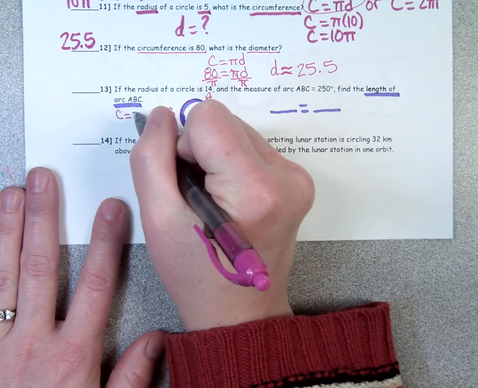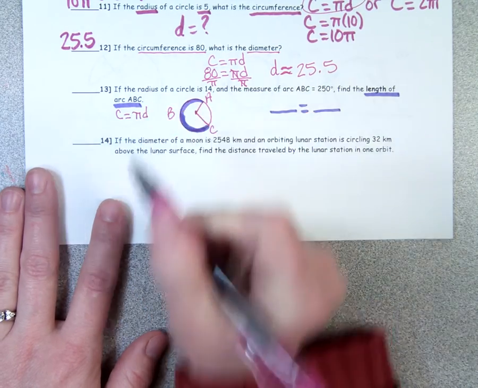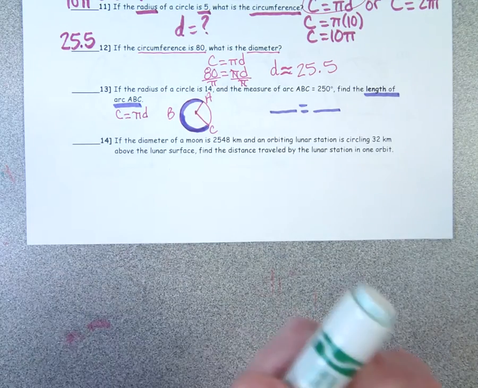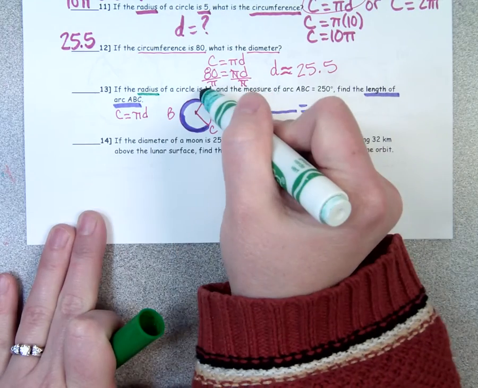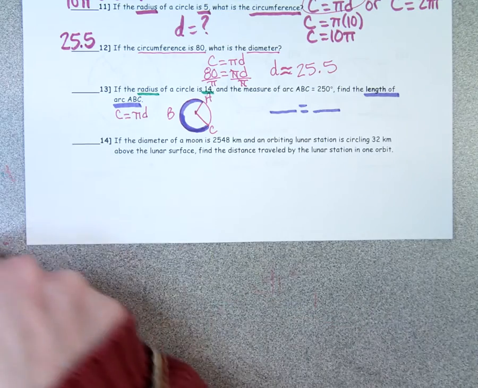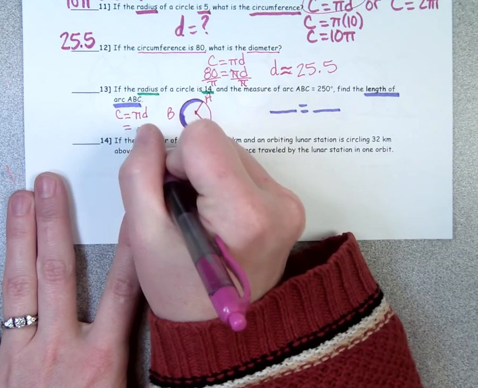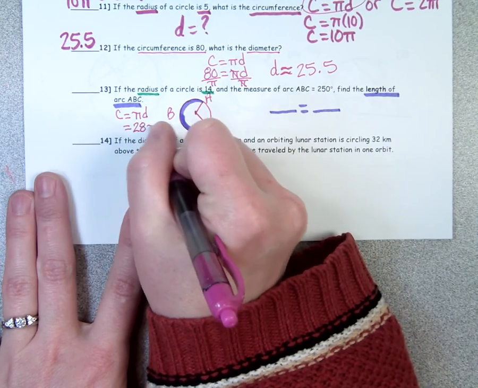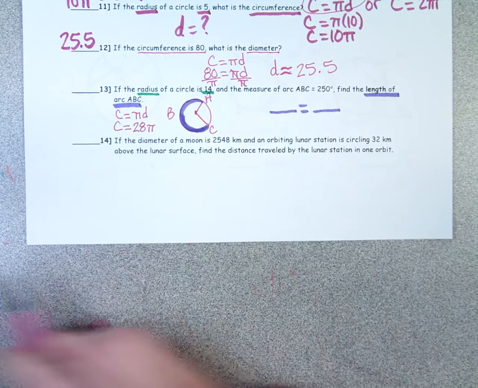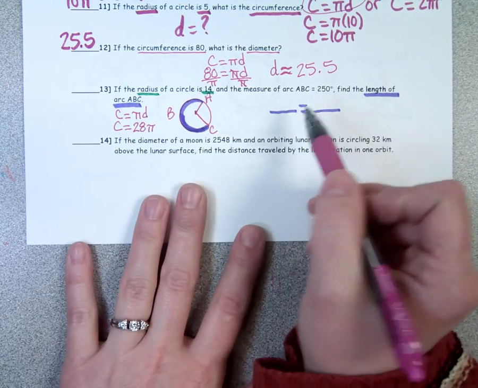So once again, I can either use pi d or 2 pi r. Your choice. So if the radius is 14, what's the diameter? 28. It's double that. So the circumference is 28 pi. Okay, I needed that for my proportion.